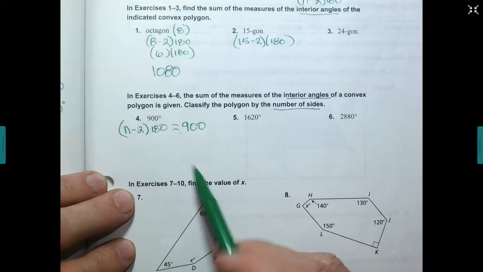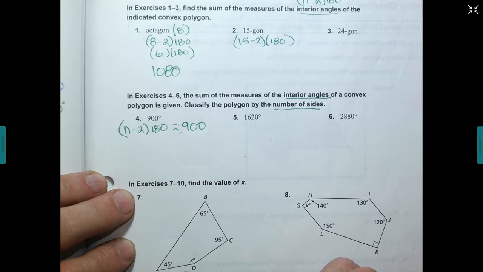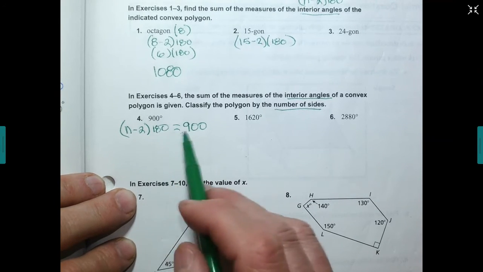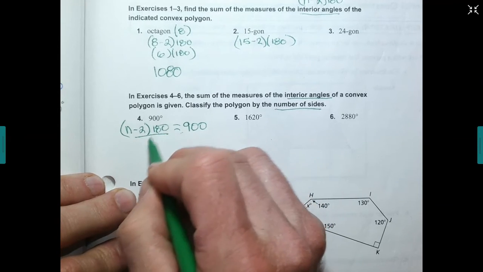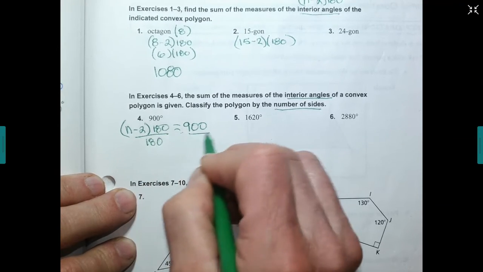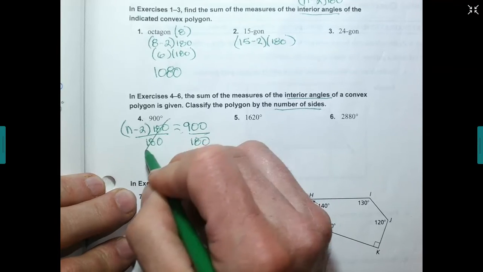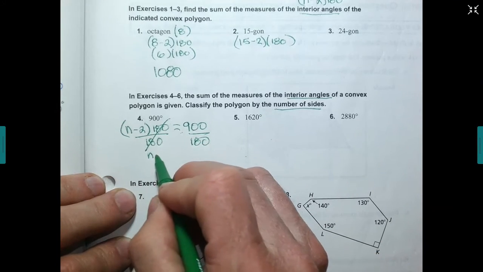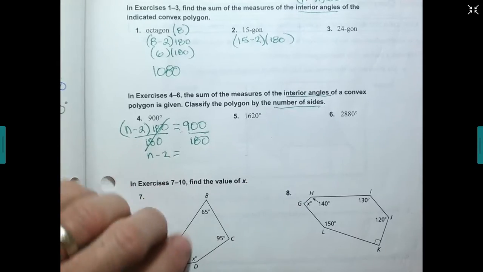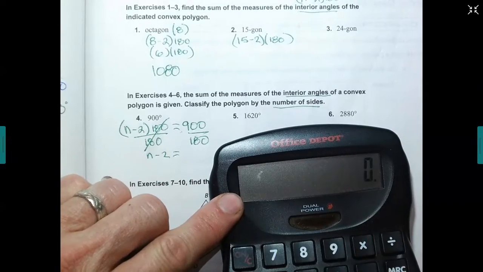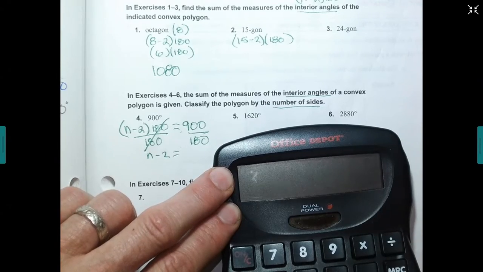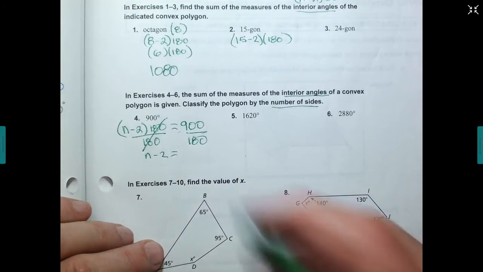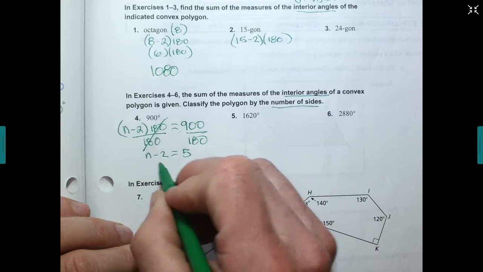So it equals 900. What I'm going to do first is divide by 180, to get the 180 off of this side. So that cancels out, and I'm left with n minus 2 equals 900 divided by 180, which is 5.